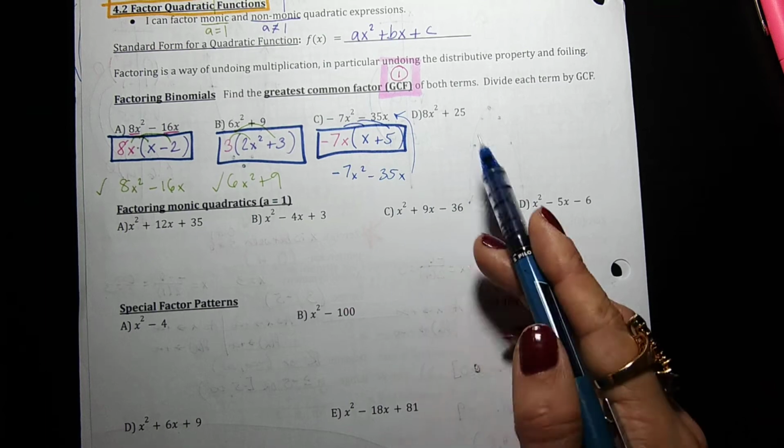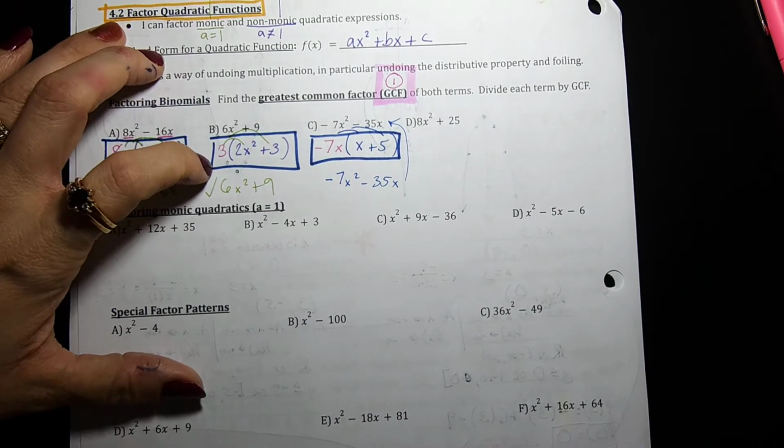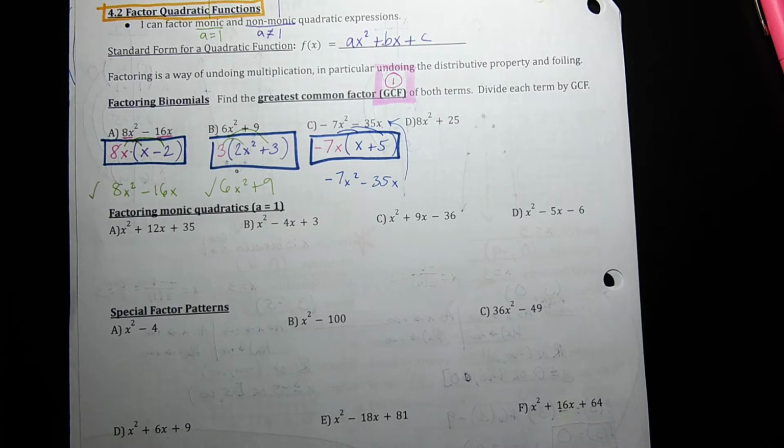I'm moving on to the notes on the next example. As I'm looking at 8 and 25, is there a number I can take out of both 8 and 25? The GCF is 1, but does taking out 1 really do anything for us or affect the factors? No, it does not. So what do we do if we can't factor something? What do we say about it?